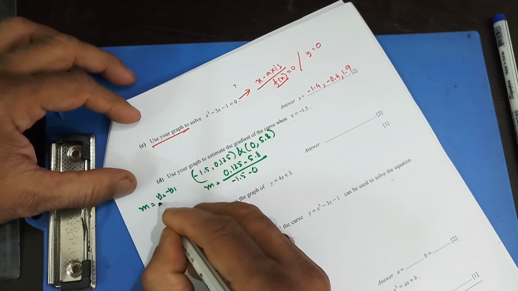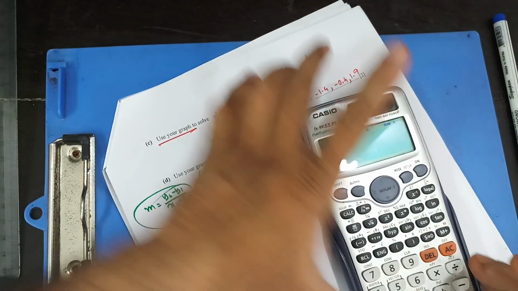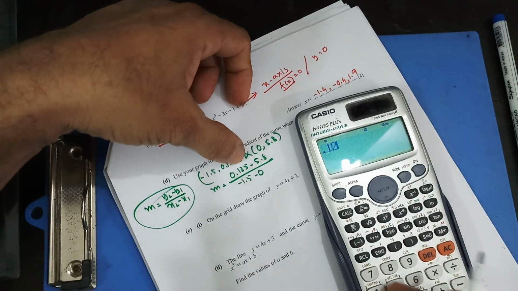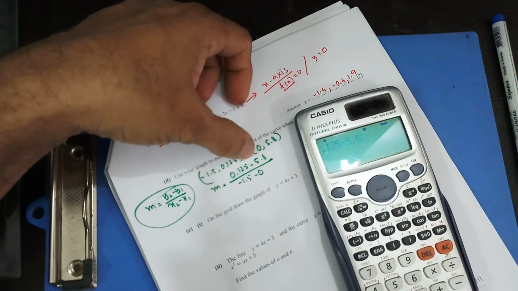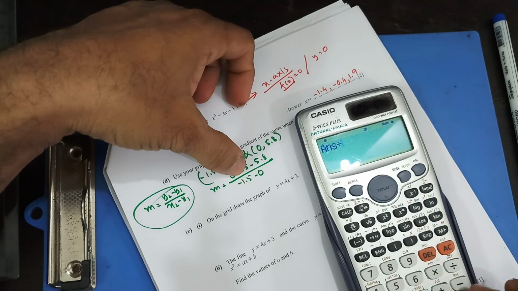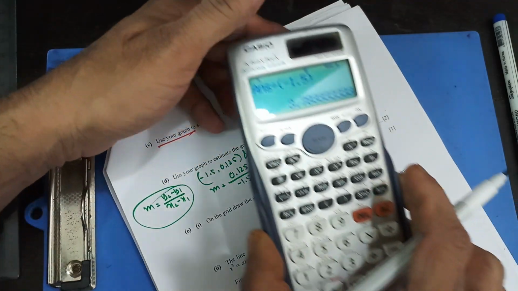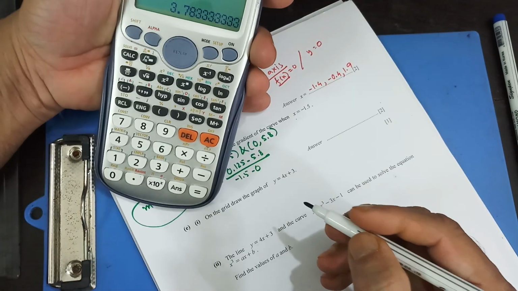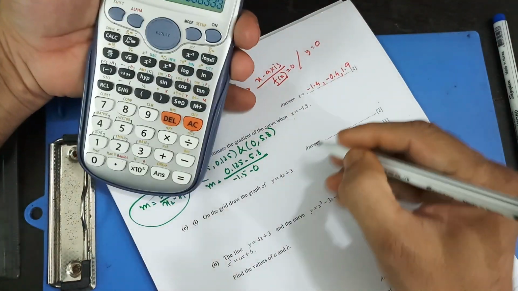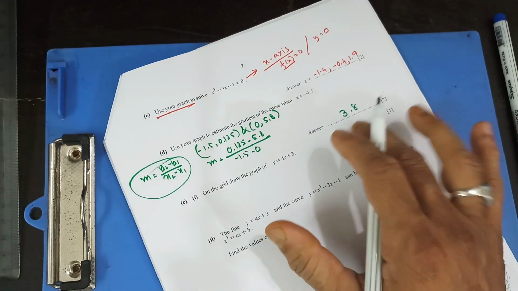Y2 minus y1, difference in y-axis divided by difference in x-axis. Okay, so that's that. What I got here is 0.125 minus 5.8, divided by minus 1.5. So I got this value as 3.78, so I'll go with 3.8. Okay, so that's my gradient.